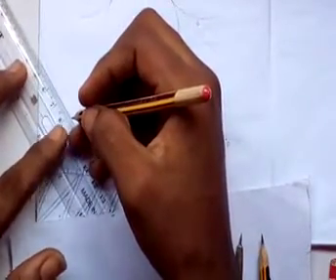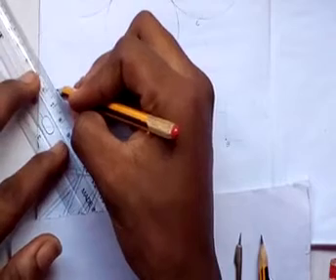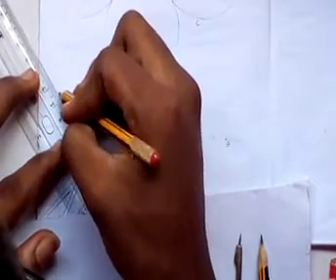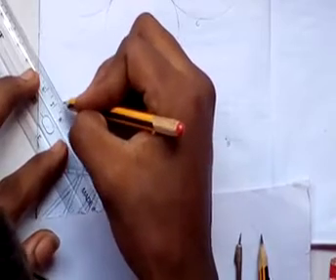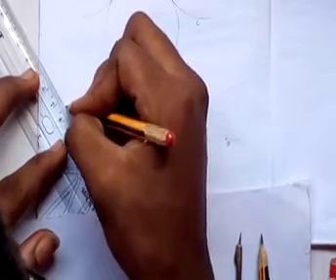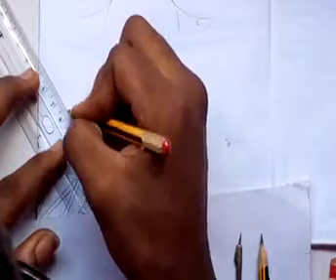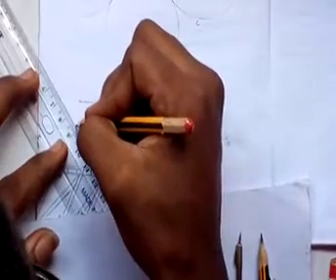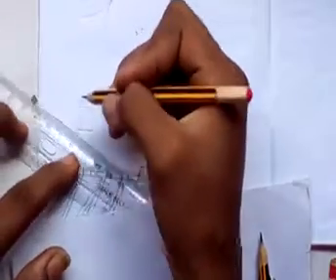So let's start from 6 to 9. I have 3 centimeters: 1, 2, 3. 3, 6, 9, 12, 15, 18, 21, 24, 27, and then 30. So we divide into 10 equal parts.